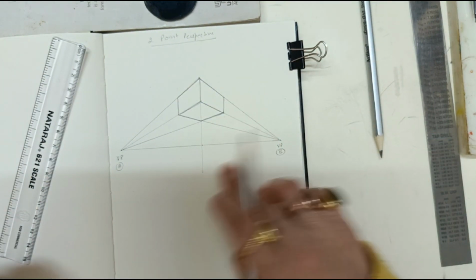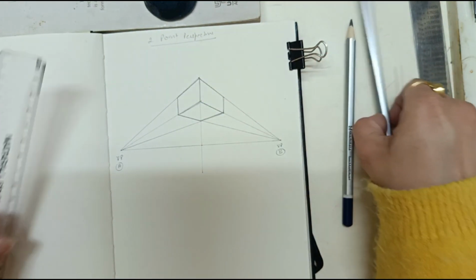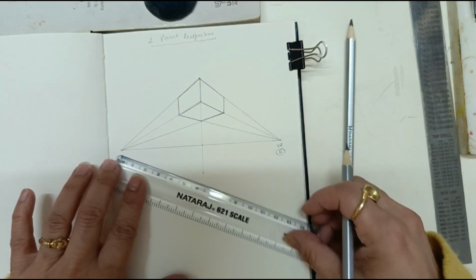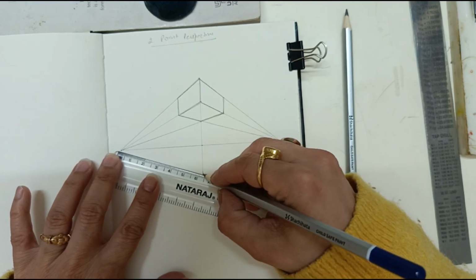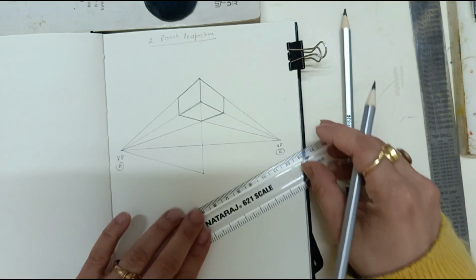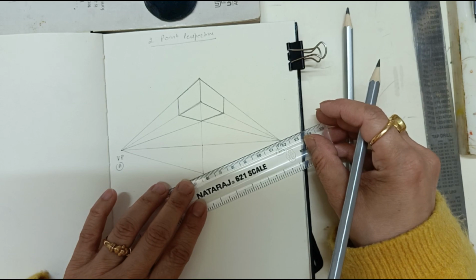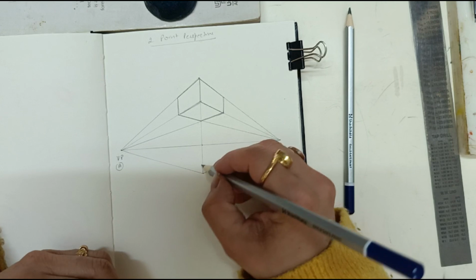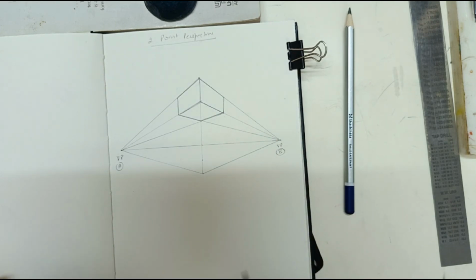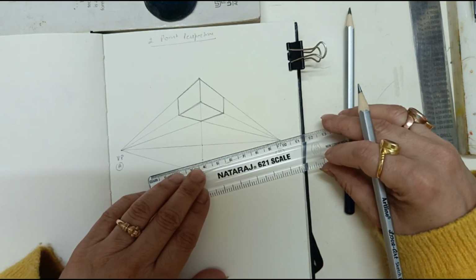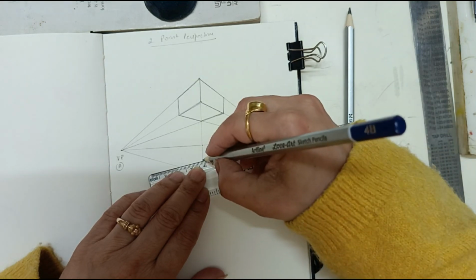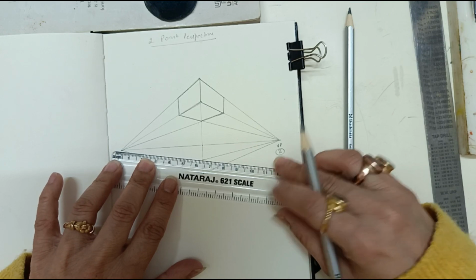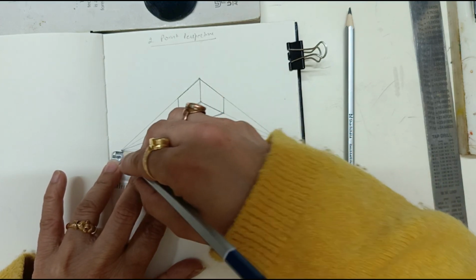So if you want to draw a box on this side, the same process you have to follow. I will join this point with the A and this point with the B, right? And I'll decide this much of the width of my box. Then again I'll join these points to the B and A vanishing point, right?